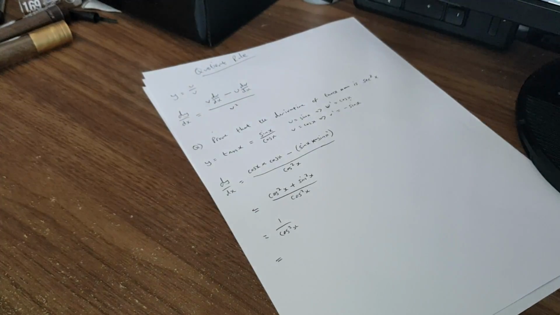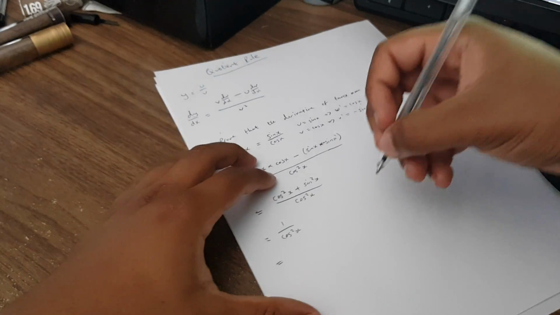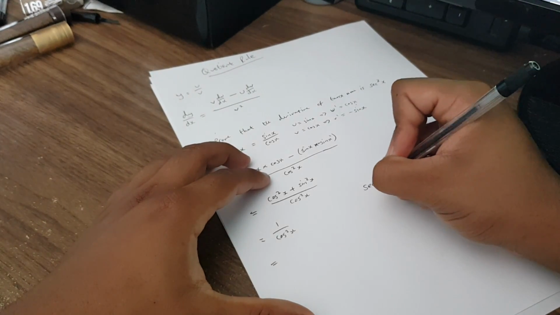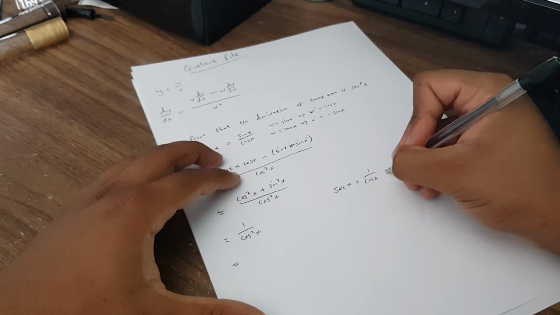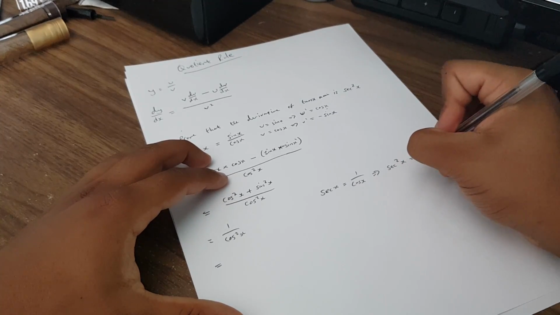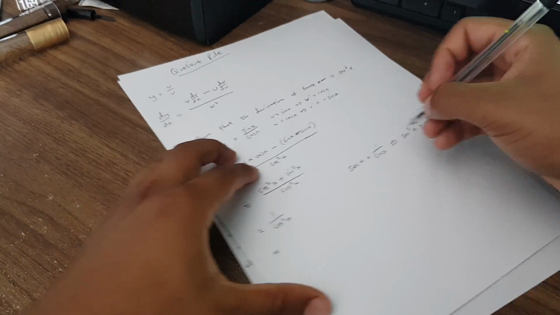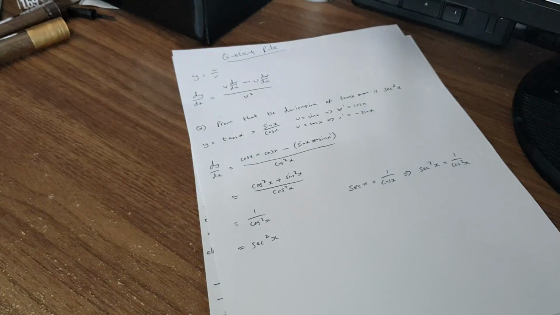And the identity for sec x is 1 over cos x. So sec x equals 1 over cos x. And if we square both sides, we'll get sec squared x is equal to 1 over cos squared x. Therefore, this will equal sec squared x.